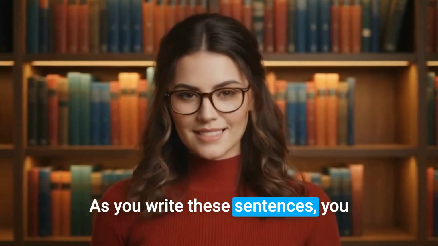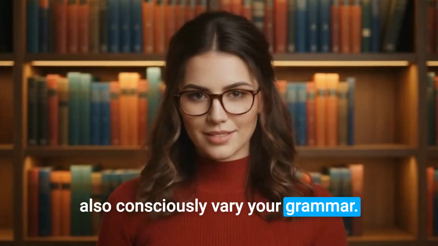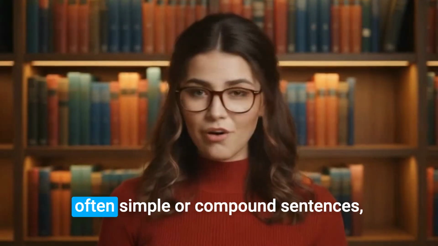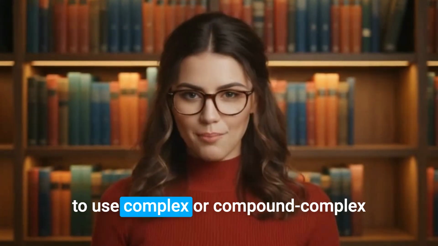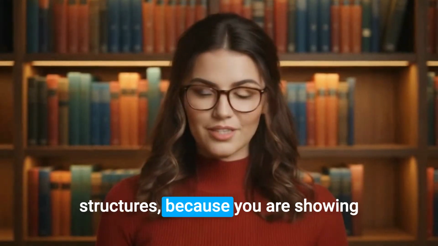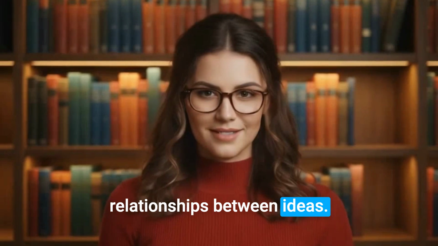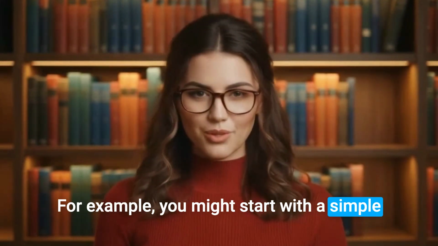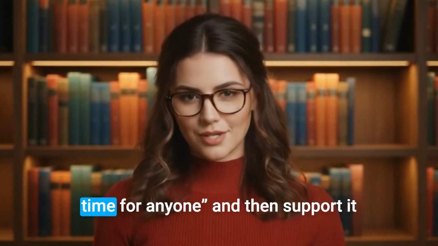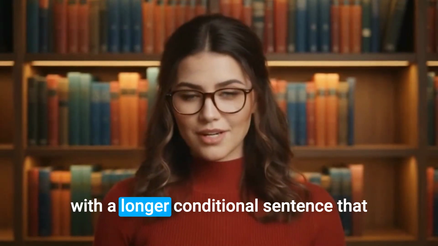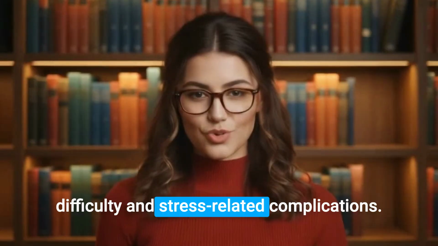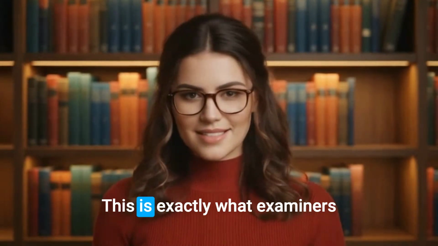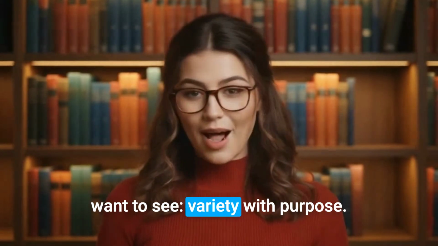As you write these sentences, you also consciously vary your grammar. Topic sentences and arguments are often simple or compound sentences because they introduce ideas clearly. Support sentences are a good place to use complex or compound complex structures because you are showing relationships between ideas. For example, you might start with a simple claim like, "Falling ill can be a stressful time for anyone," and then support it with a longer conditional sentence that explains how sick pay reduces financial difficulty and stress-related complications. This is exactly what examiners want to see: variety with purpose.